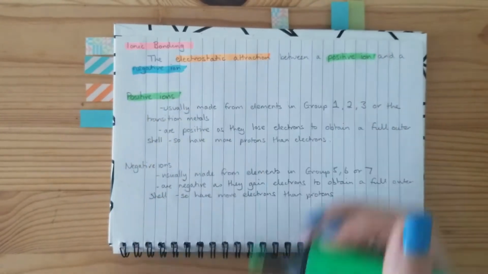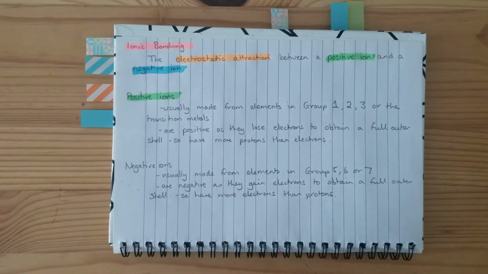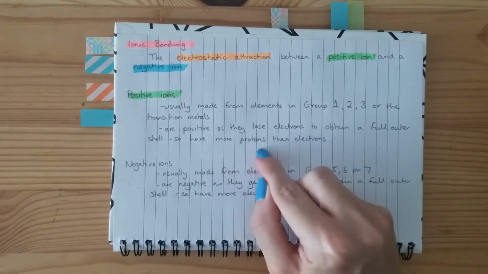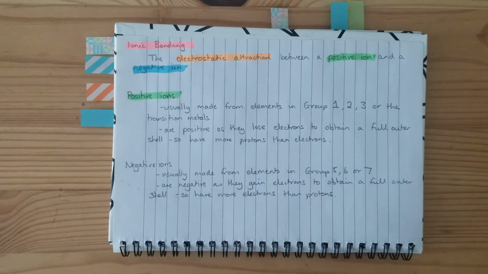Basics. Positive ions are usually, not always, but usually made from an element in group 1, 2 or 3 of the periodic table, or the transition metals. And they are positive as they lose electrons to obtain a full outer shell, which we'll talk about a little bit more in a minute. So in total they would have more protons than electrons. The number of protons doesn't change when you go from an atom to an ion, but the number of electrons does. And as electrons are negative, removing the electrons will leave excess protons, so you end up positive.